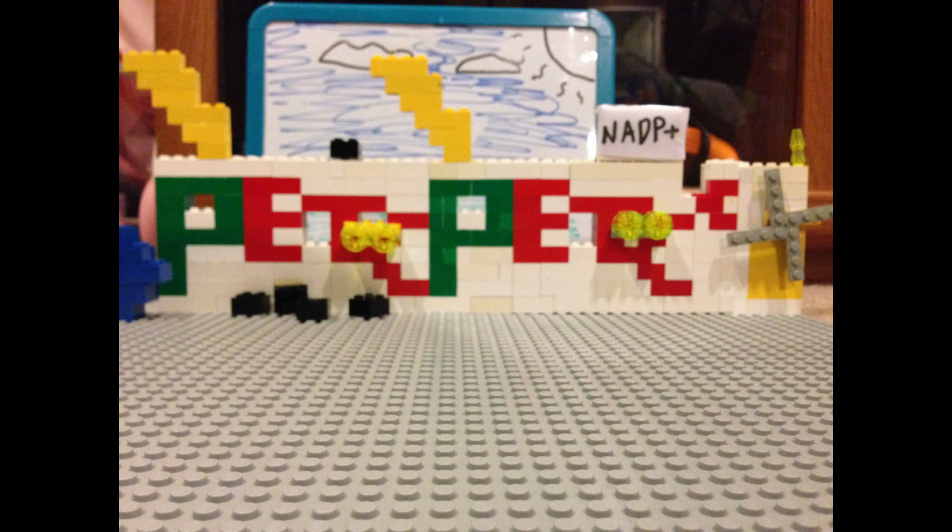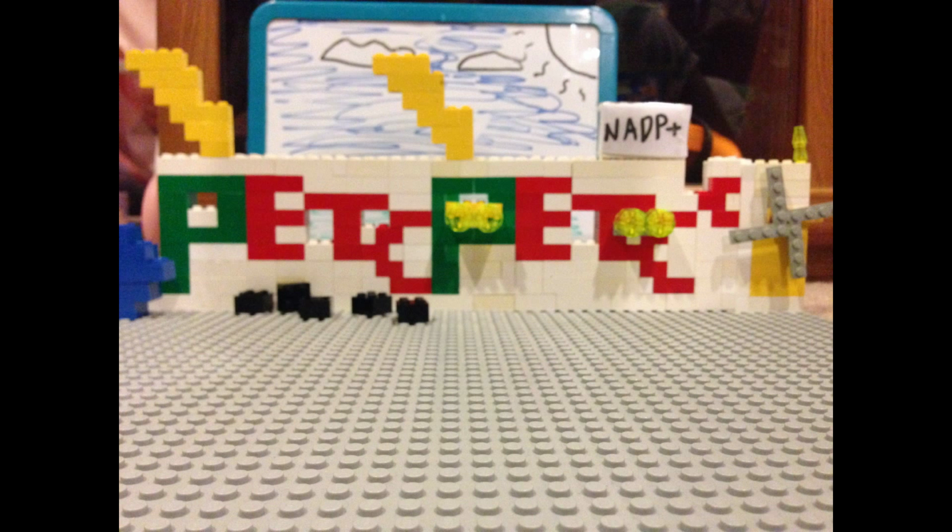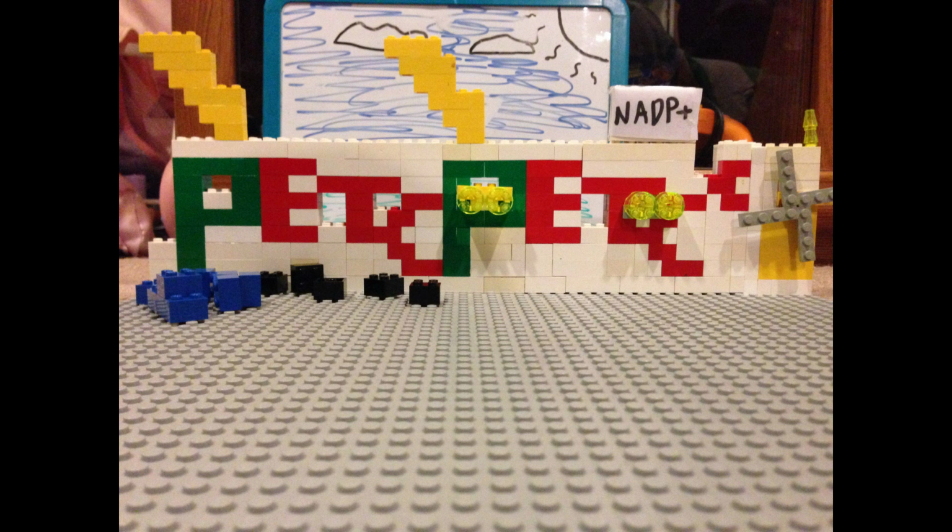Now when the electrons aren't there, it's like opening a gate up, so they're going to start flowing through into the thylakoid. Now as you see, when the electrons move, the electrons in the ETC move into the photosystem 1. So what happens to the other electrons? There's no photosystem for them to go into. Now I'll start explaining this really soon.